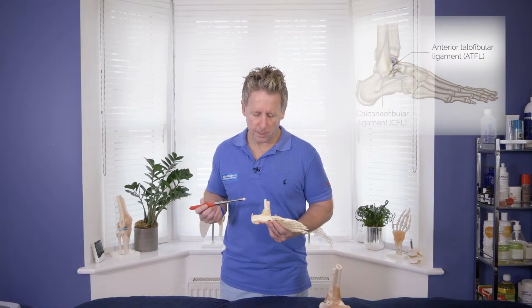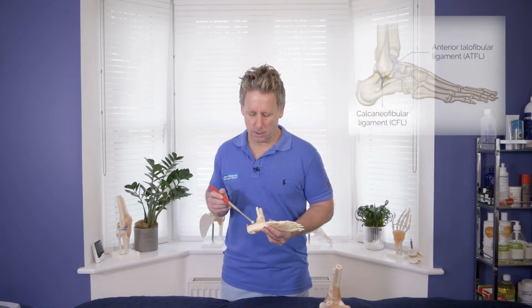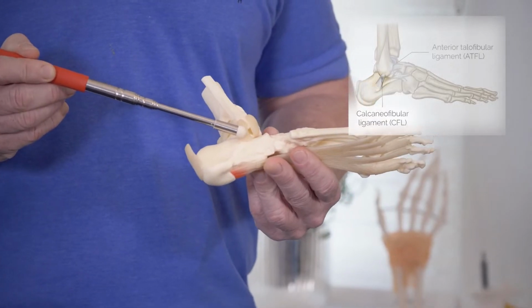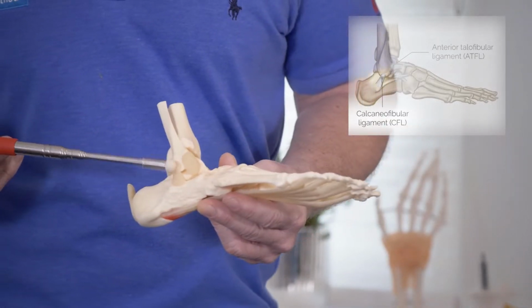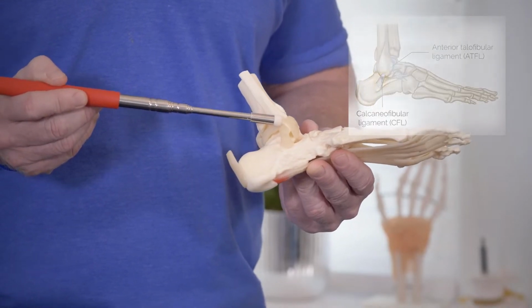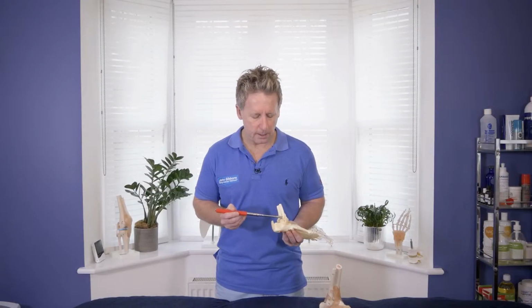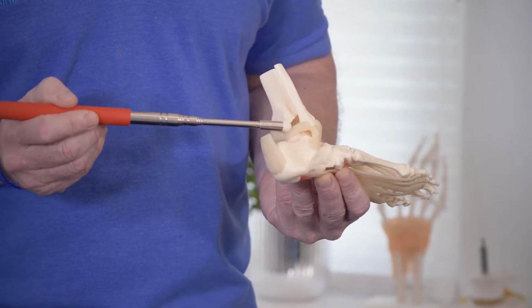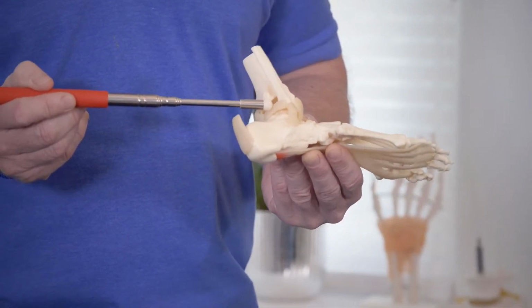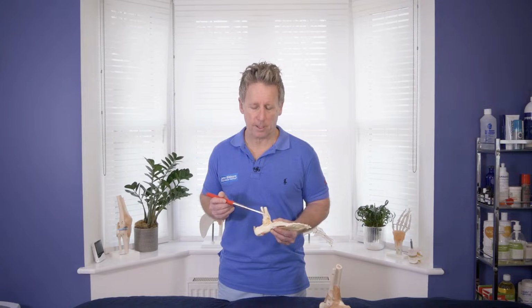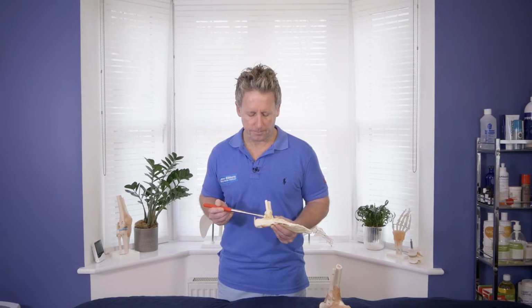The next one will be the calcaneofibular ligament, just here. So this is known as the CFL. So the calcaneofibular ligament comes up like this, from the calcaneus to the fibula. There's also one at the back called the posterior talofibular ligament, which is nowhere near as injured compared to the other two ligaments, as in the ATFL and the CFL.